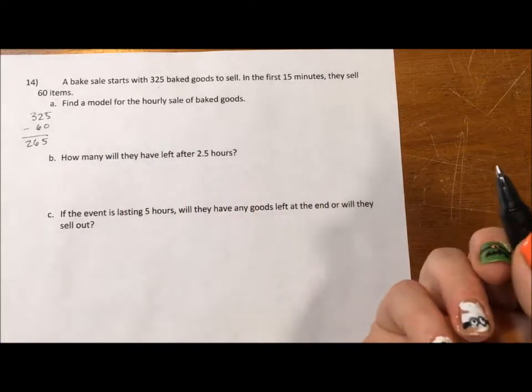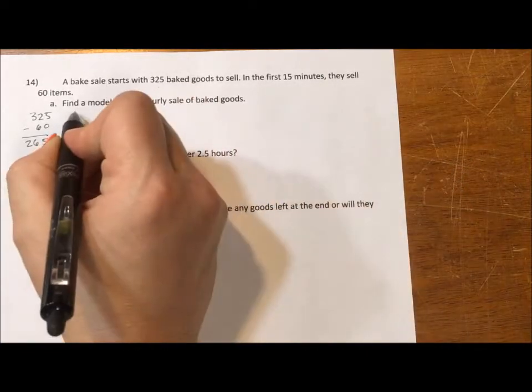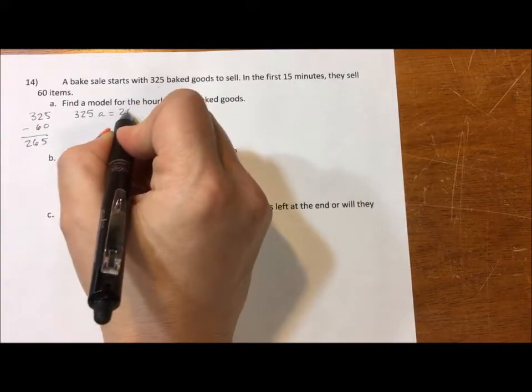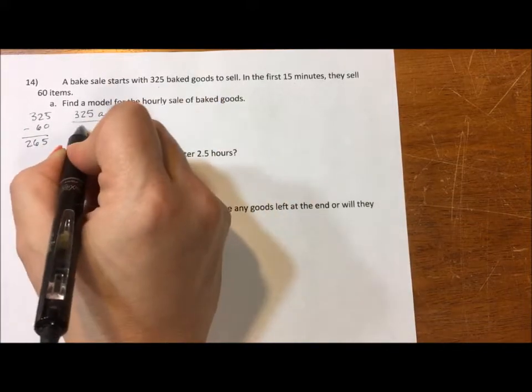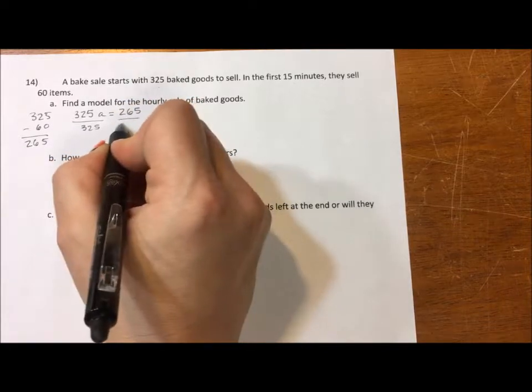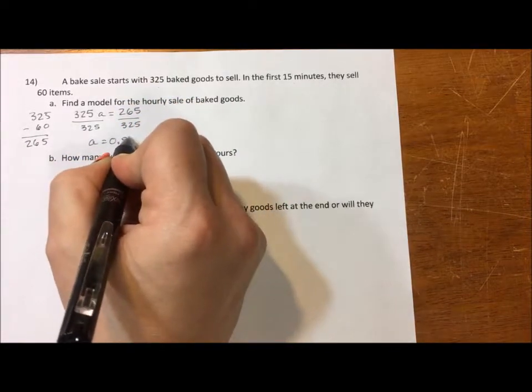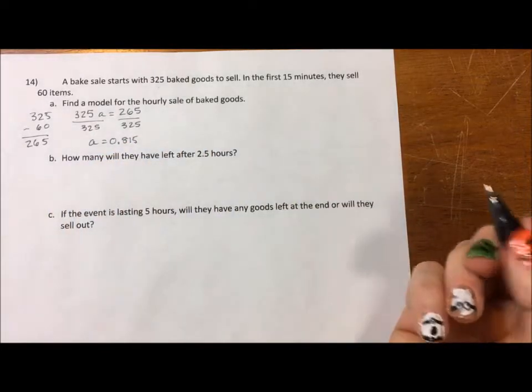Now I can set up my model. Well, I can set up solving for my multiplication factor. 325a equals 265. If I divide both sides by 325, I get that a is equal to 0.815. But that's after 15 minutes.